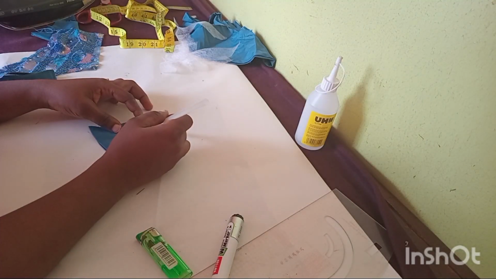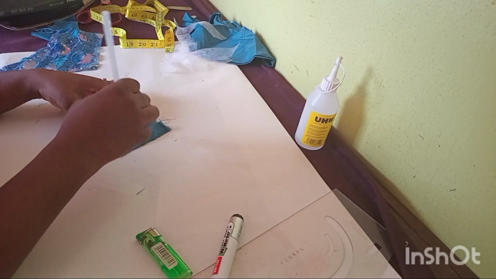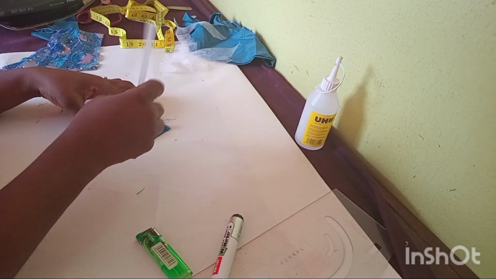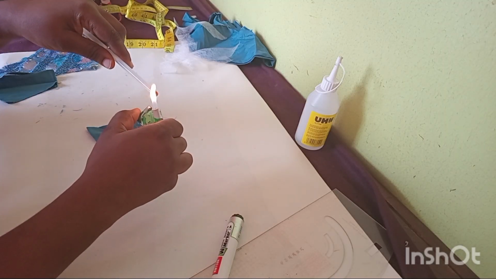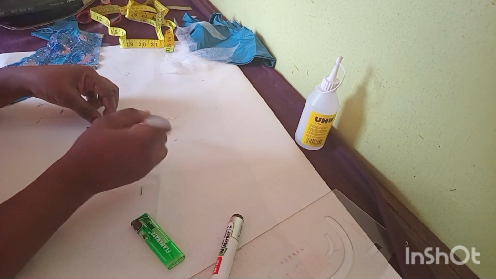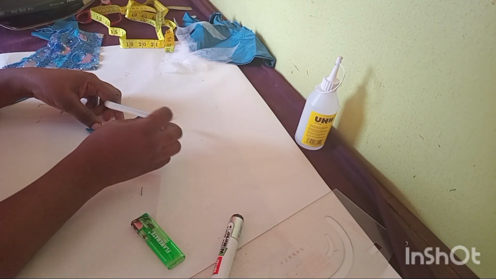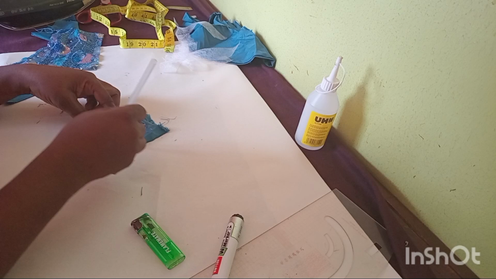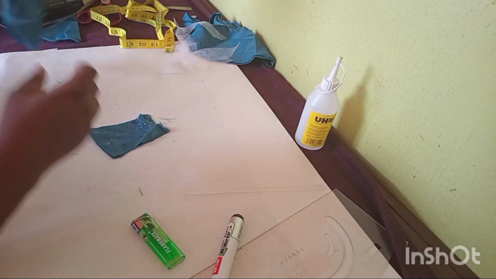Once you're able to melt it, drop it on different spots of your fabric. But if you are working with a white fabric, please don't use this method. Use your gun, because of the flame.